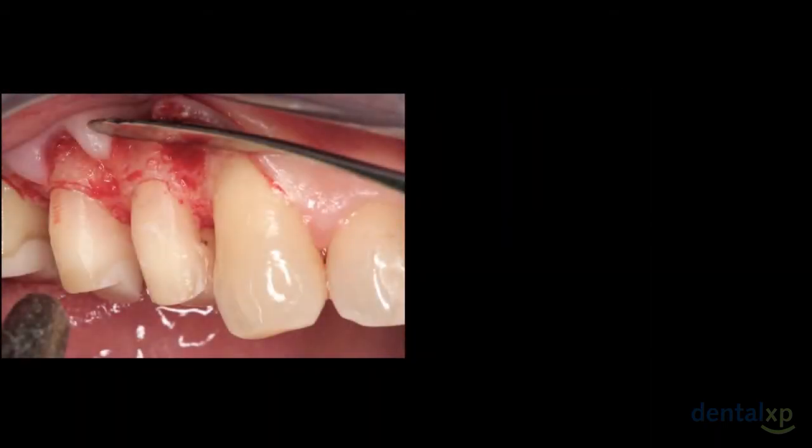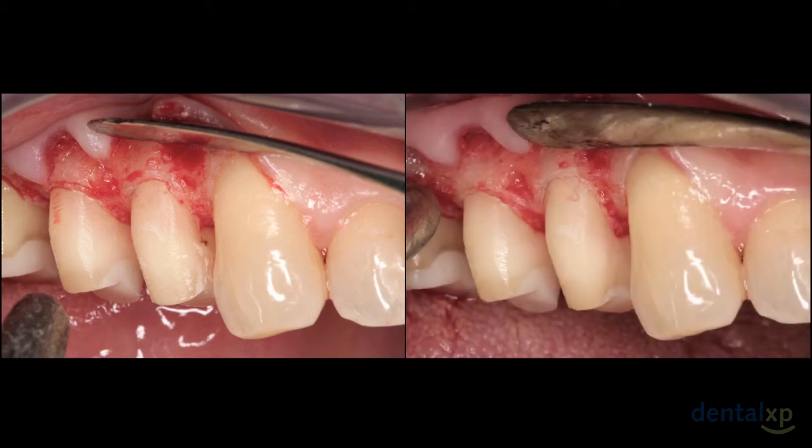So what we'd like to do is lay a flap, remove the provisional. If cores needed to be placed, the cores were placed, and now we have vertical access to work on the line angles. You can clearly see the calculus present as well as the concavity. After biologic shaping has taken place, the line angles are gone and the root surface is perfectly smooth.